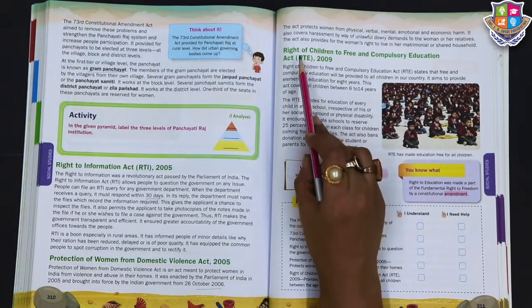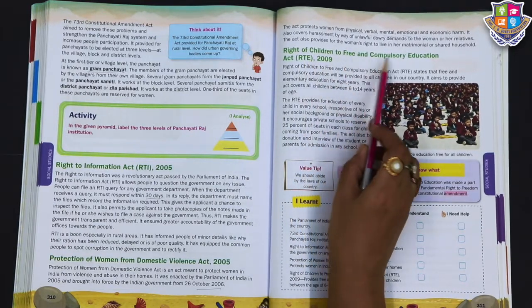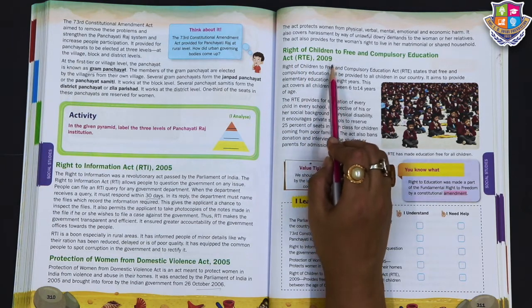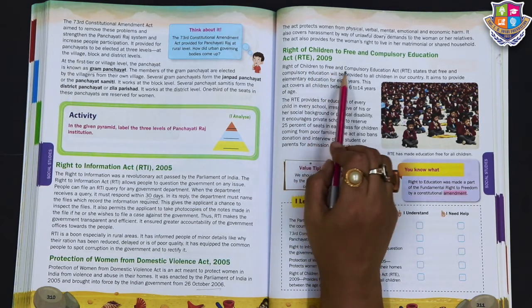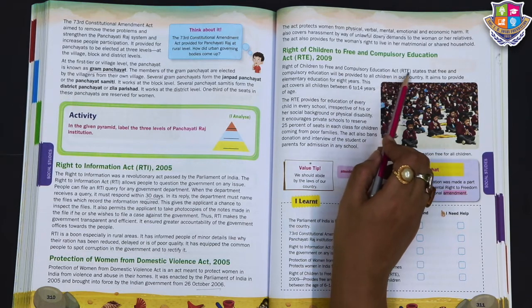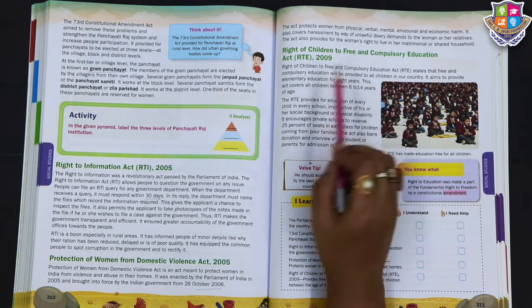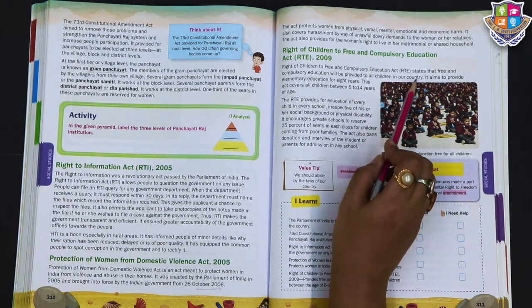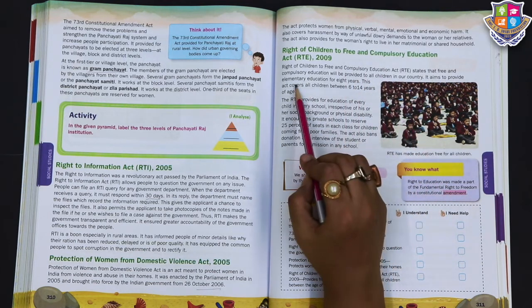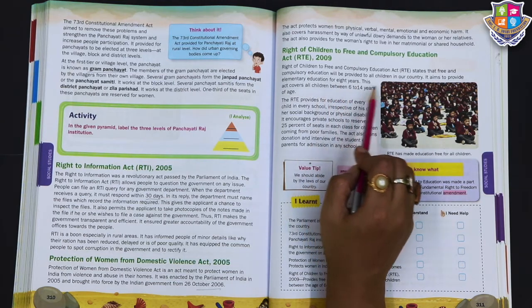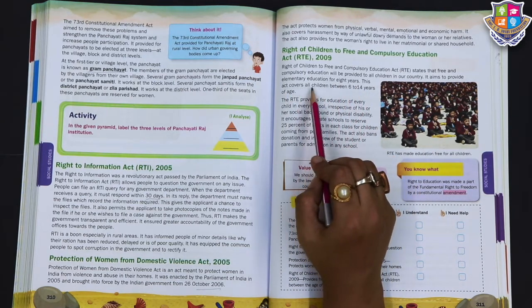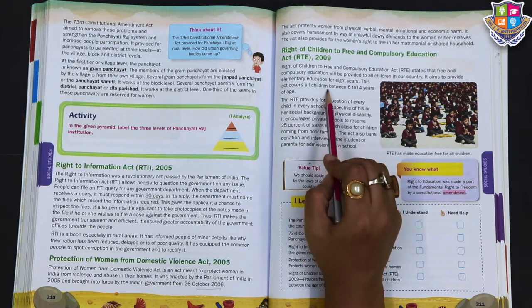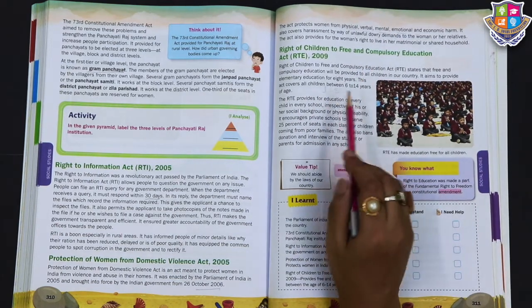Okay. Now, the Right of Children to Free and Compulsory Education Act, RTE 2009. The Right of Children to Free and Compulsory Education Act, RTE, states that free and compulsory education will be provided to all children in our country. It aims to provide elementary education for 8 years. This act covers all children between 6 to 14 years of age from class 1 to 8 standard.